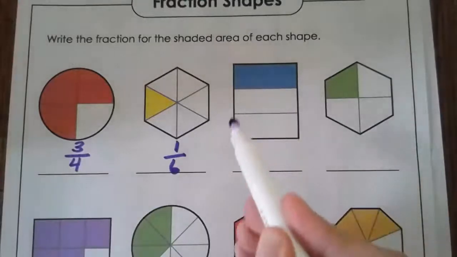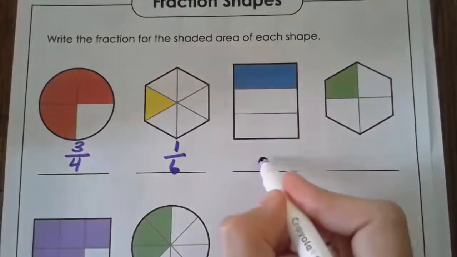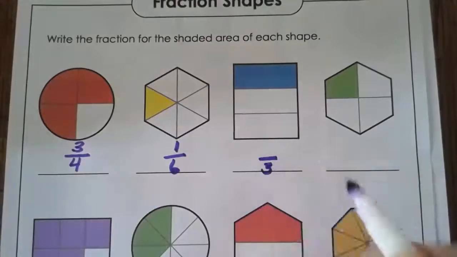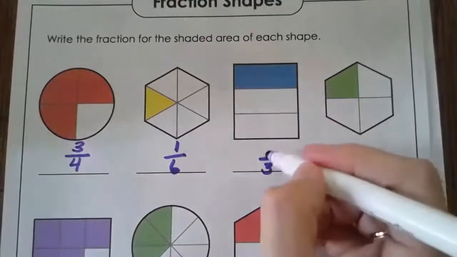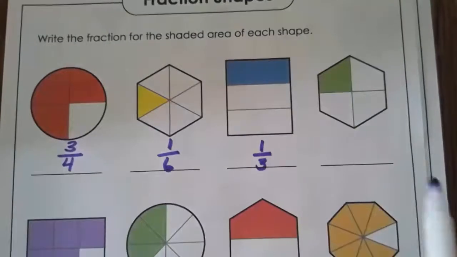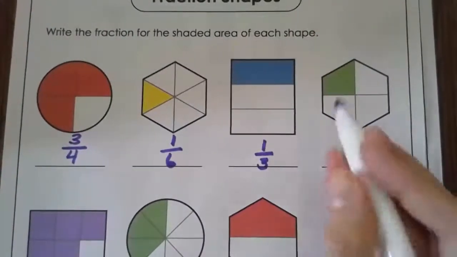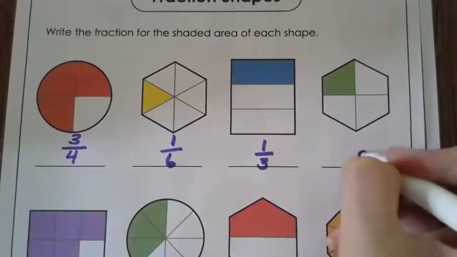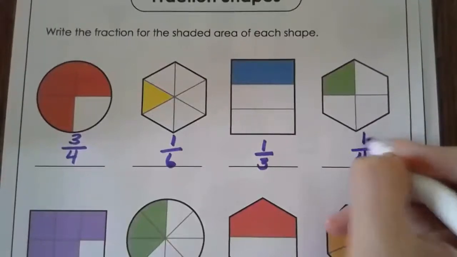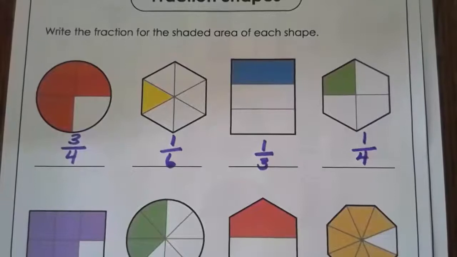In our rectangle, it's partitioned or divided into 3 parts. How many of them are shaded? 1. In our next shape, green, my favorite color, it's divided into 4 parts. 1 out of the 4 is shaded, 1/4.